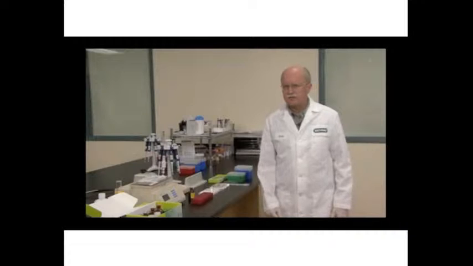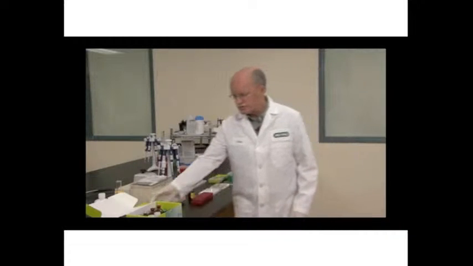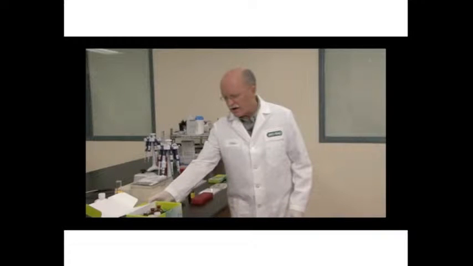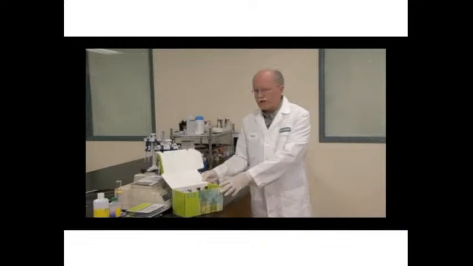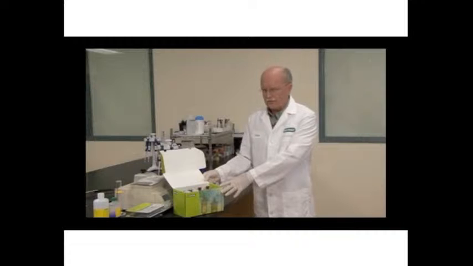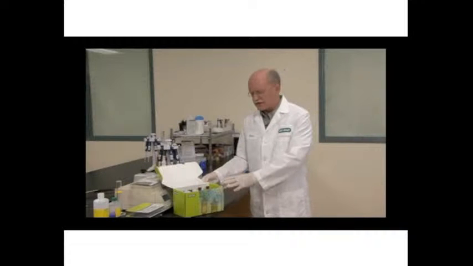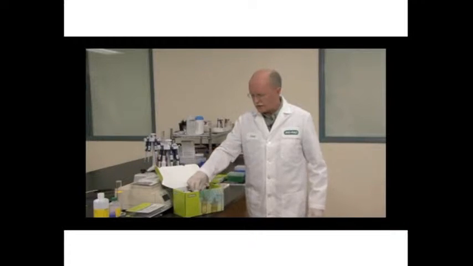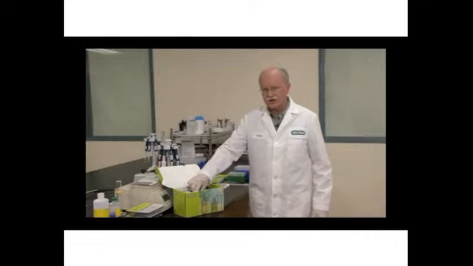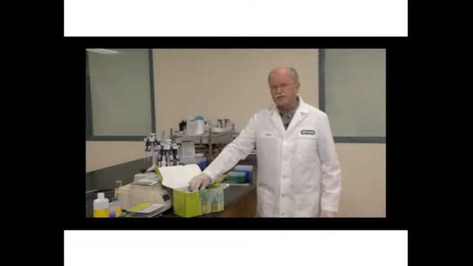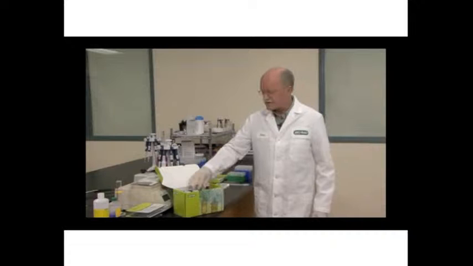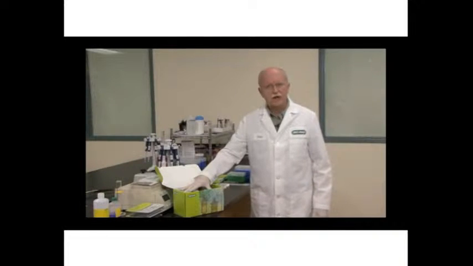After sample preparation, the first step to 2D is to rehydrate the IPG strip. And I'm going to demonstrate this process using Biorad's 2D Starter Kit. The 2D Starter Kit is a great tool for learning 2D gel electrophoresis. It contains all the reagents and an E. coli sample for running a 2D gel. The first step is to prepare the sample and the reagents according to the instructions in the manual.